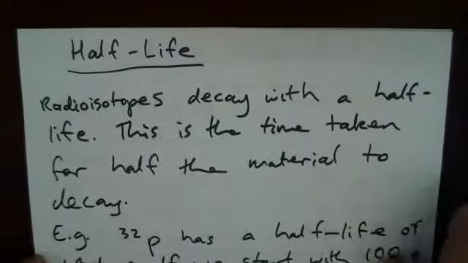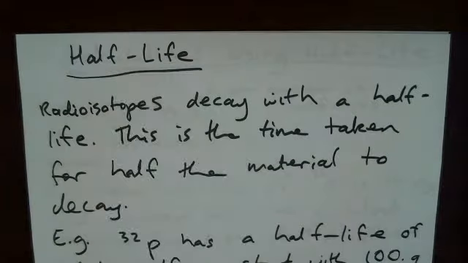Now we come to an important concept such as half-life. Half-life is one of the ways that we date things. It's very useful. These radioactive elements decay via a first order process, and we measure this via a half-life. A half-life is the time that it takes for half the material to decay.